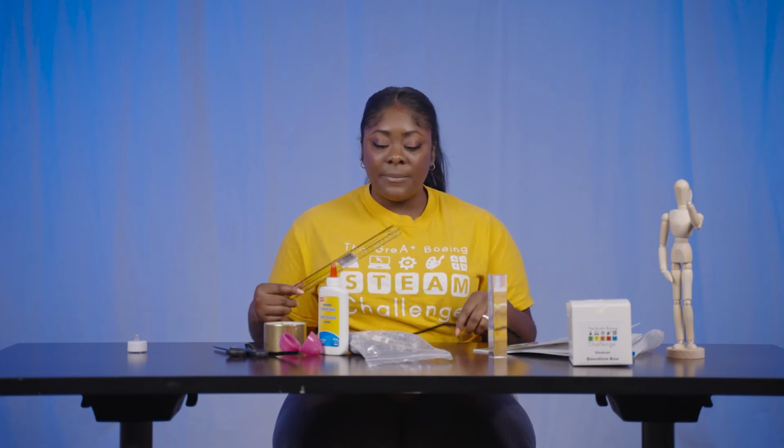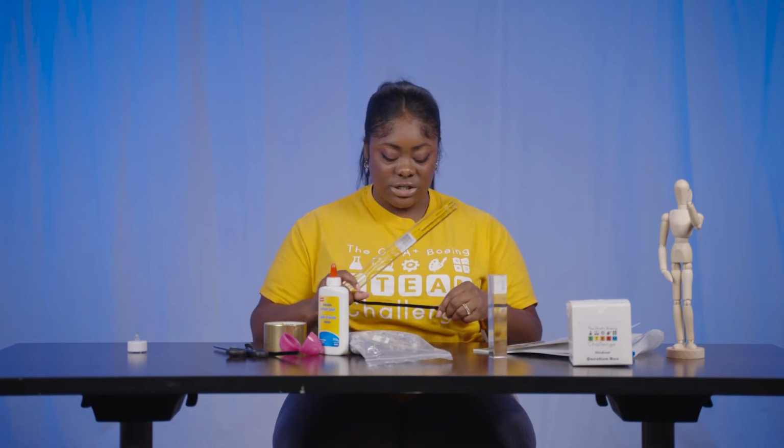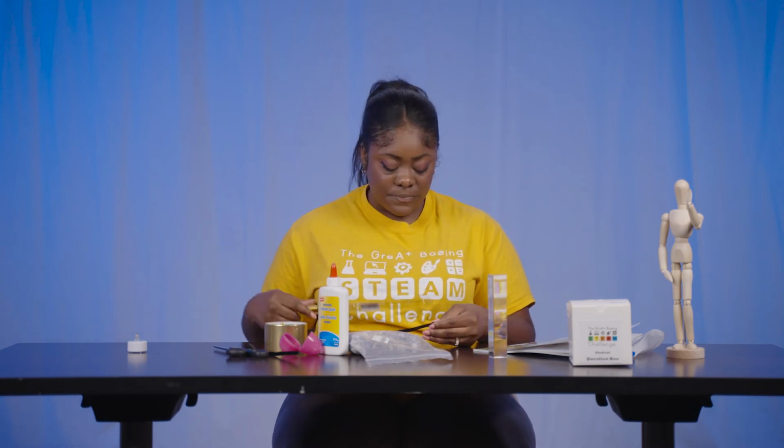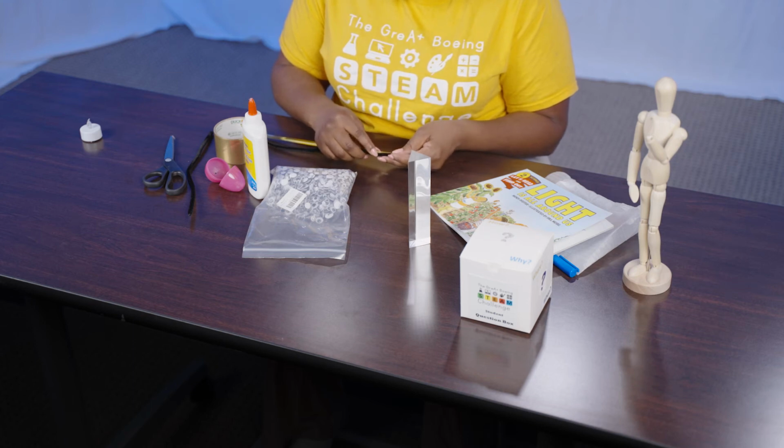So step 1, now that you have designed your insect, take your pipe cleaners and your ruler, and you're going to cut them into however many pieces you would need for legs and antennas. I'm gonna measure about 1 inch for each of my legs. Maybe 1.5 inches.